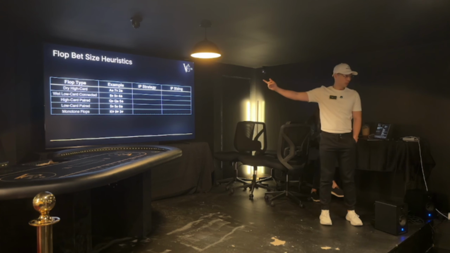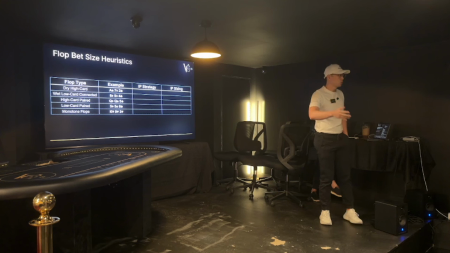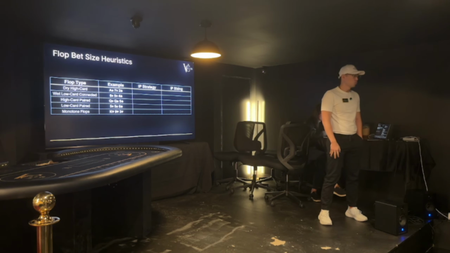So the first flop type we'll talk about is a dry high card flop. So ace, 7, deuce, rainbow. How do you guys think we should be betting, often or not often, or maybe 50-50? What do you guys think on this kind of flop? I think it's 100% small size bet. Okay, you think 100% small size?